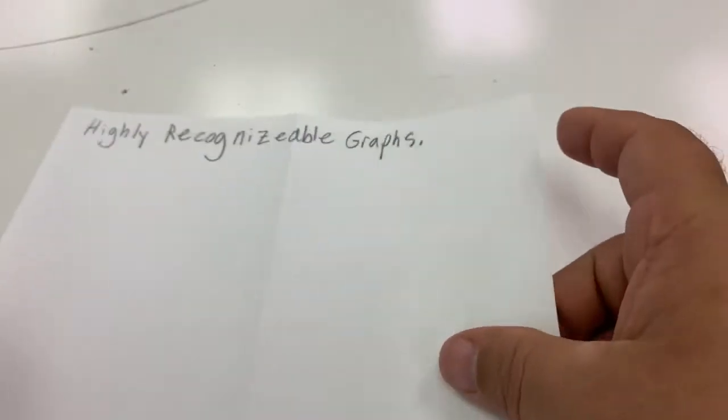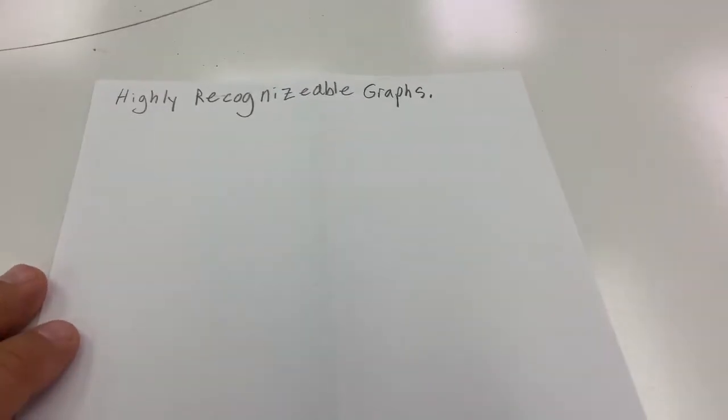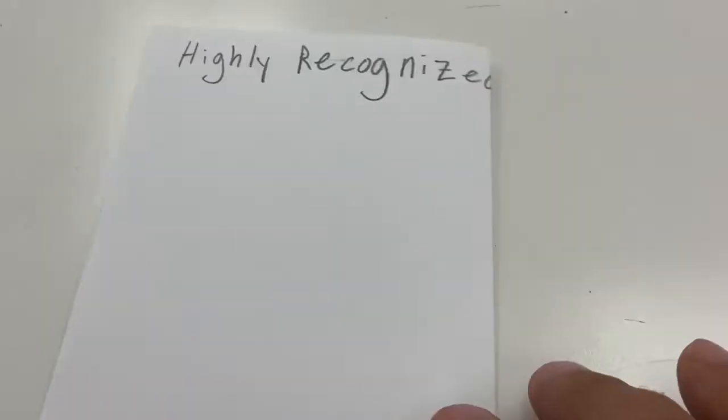So just try to get a regular piece of copy paper, white paper. If you have lined paper, that's okay also. And what we're going to go over is something called highly recognizable graphs. So I'm going to fold my paper in half to organize my information.